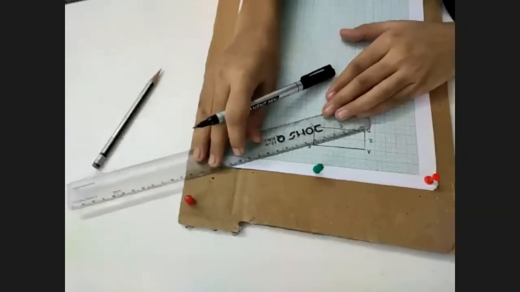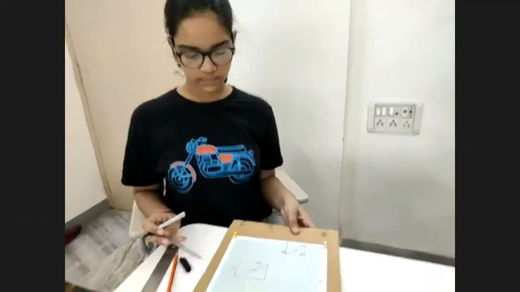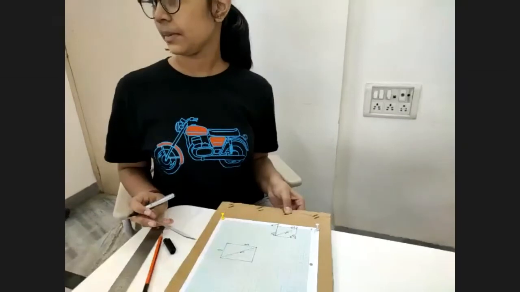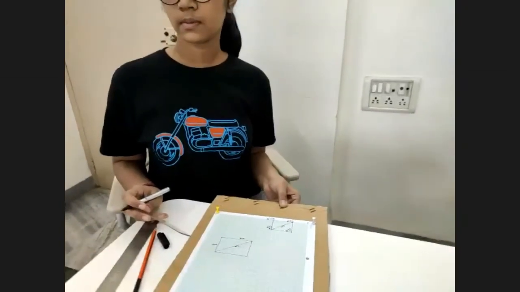Have you done that, Nandita? Have you measured? Okay. What rectangle have you drawn? 4 centimeters by 6 centimeters.